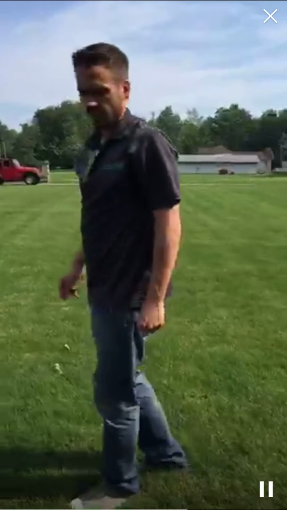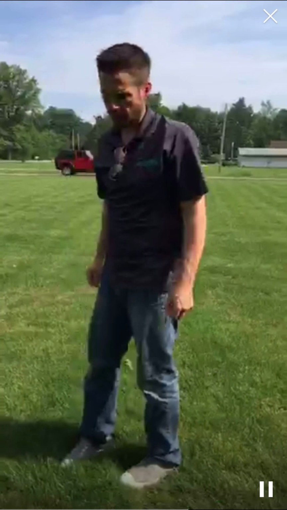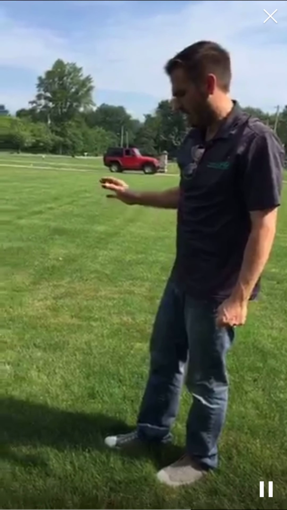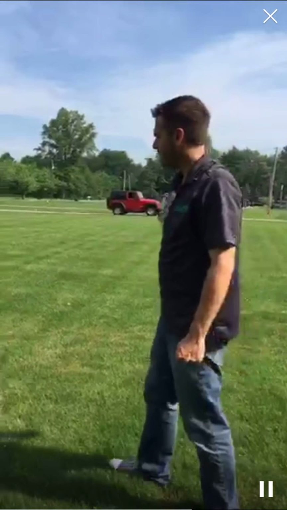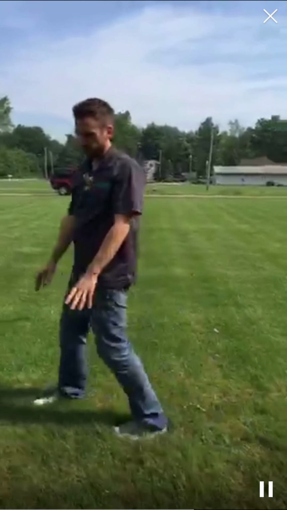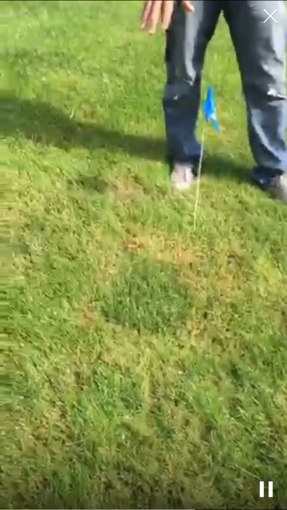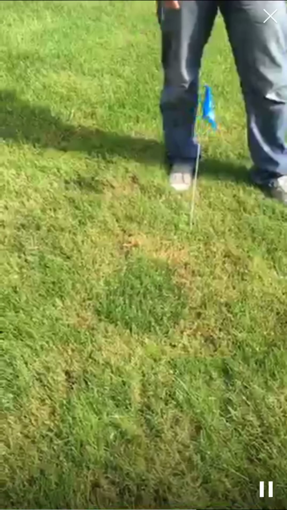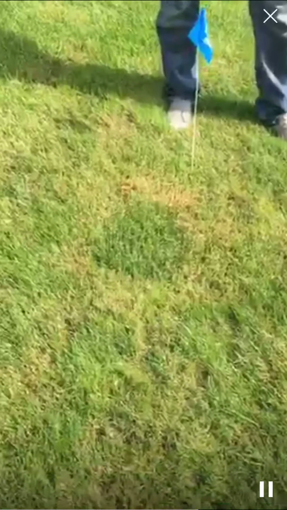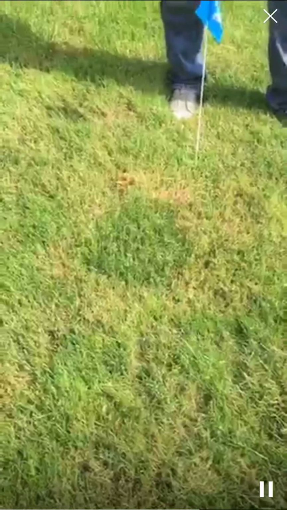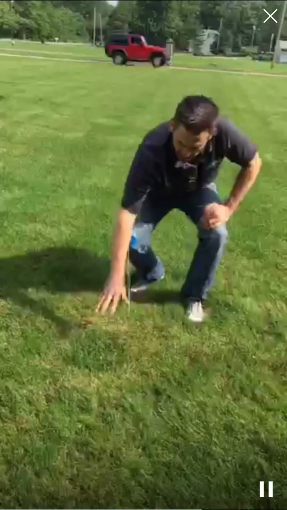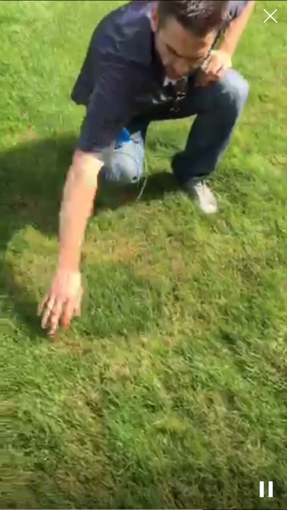Next thing I want to show you here is a phenomenon known as ring spot. This is a disease that grows, and you can tell it. I don't know if you can see this in the picture here, but it looks like a frog's eye. This is also a disease that you'll see. It's a fungus, and it'll grow in a 3-inch to 15-inch radius, and you'll notice that you have a green area here and the fungus is growing right here.